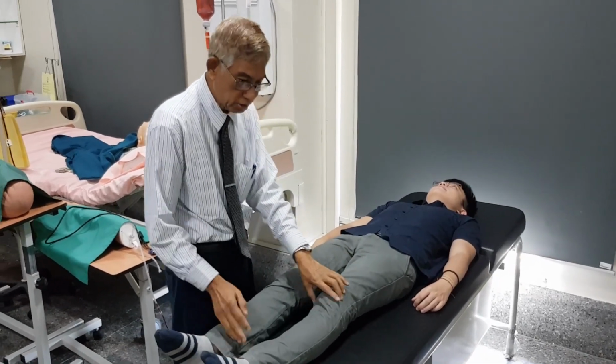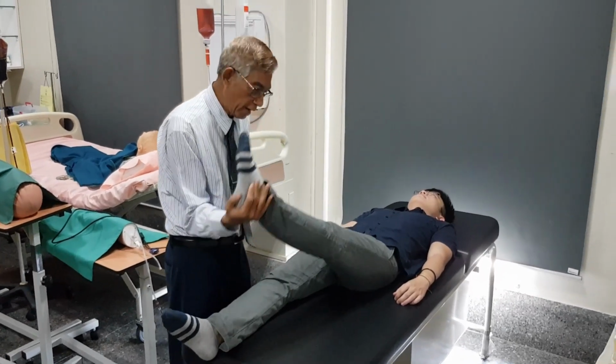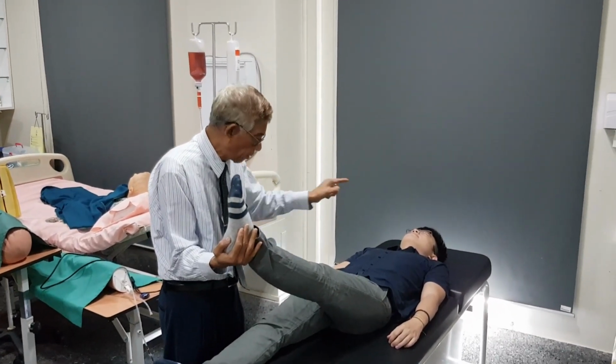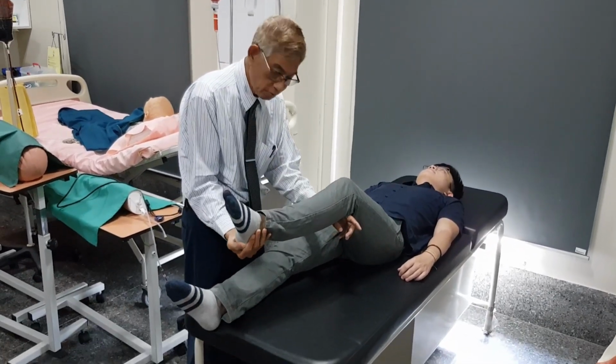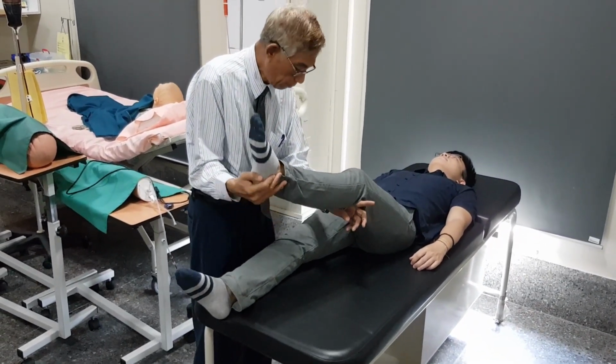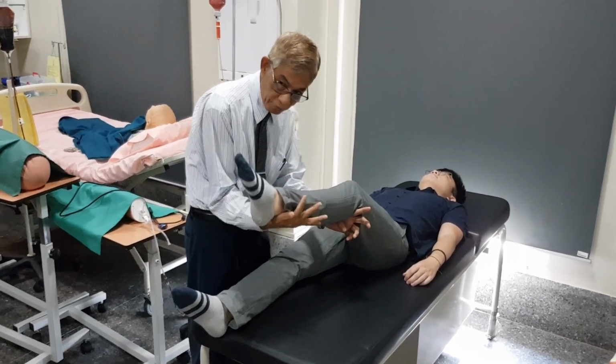Okay, another thing is the bowstring test. Here straight leg raising test, positive at 30 degrees, painful. Then the knee is flexed. So a bit flexed, not too much, a bit flexed. So the pain is relieved.